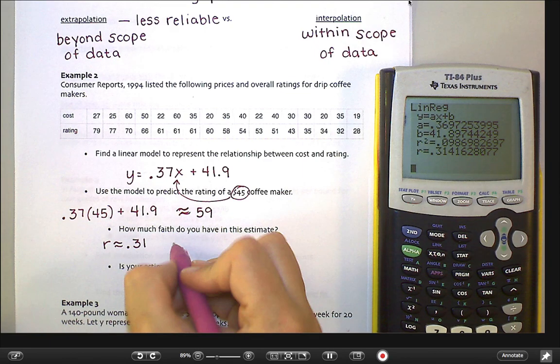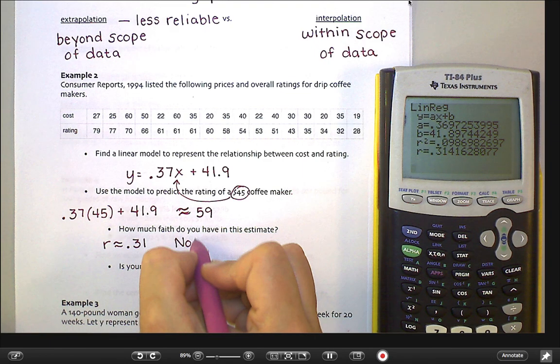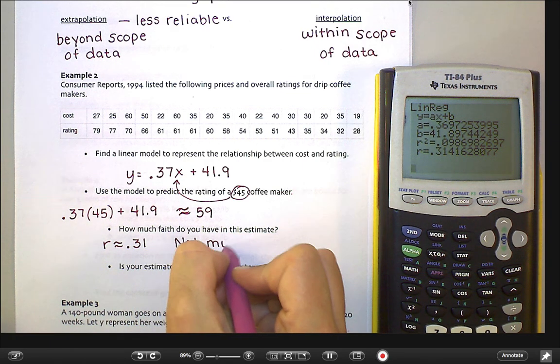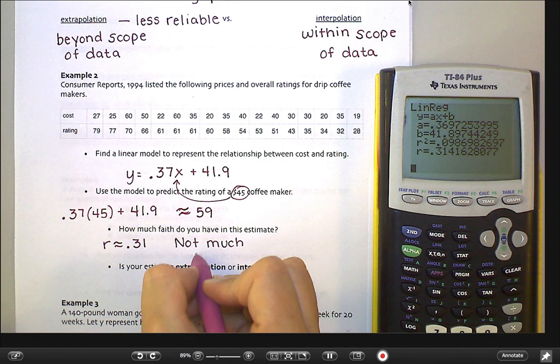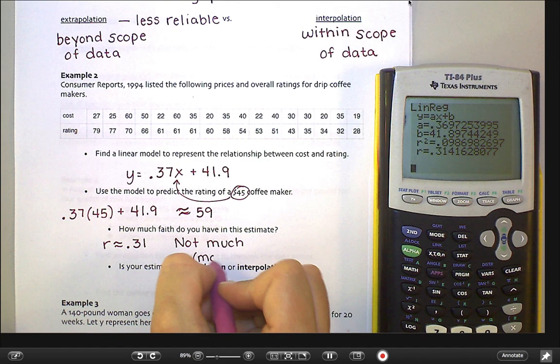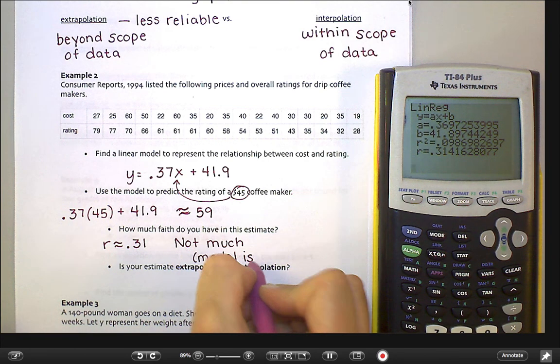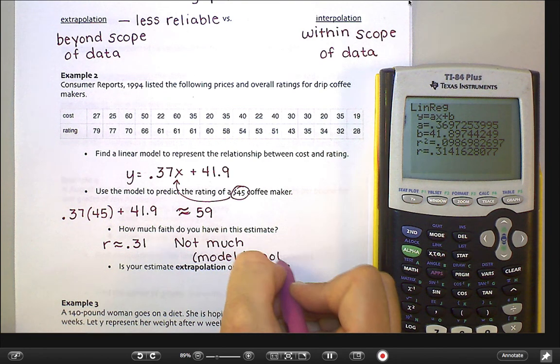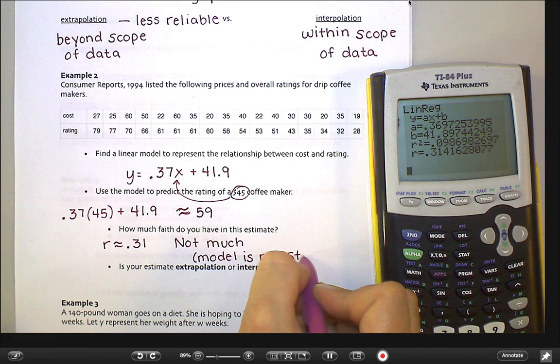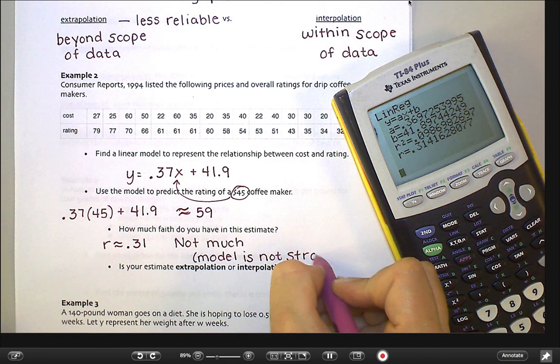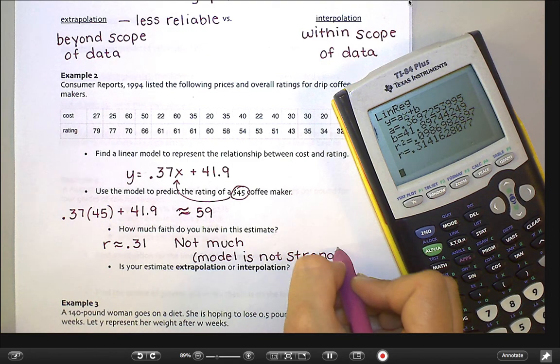So how much faith do I have? Not much. Okay. And I'm just going to put a note here that that correlation means my model is not strong. So I can still use it to make a prediction. It's just that my prediction is not very good. Okay.